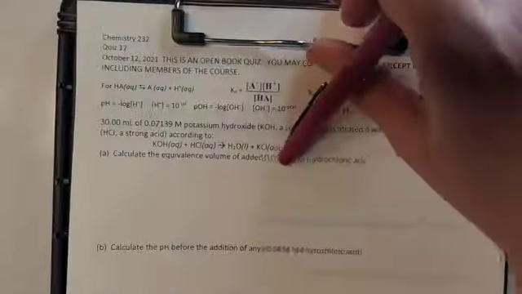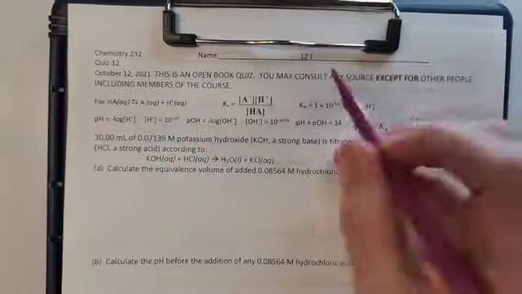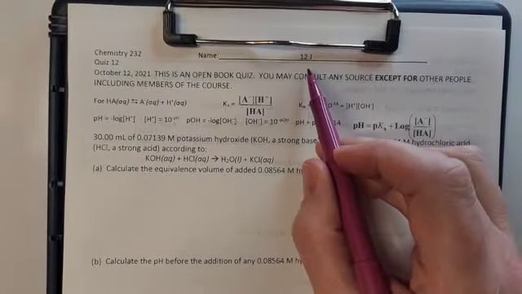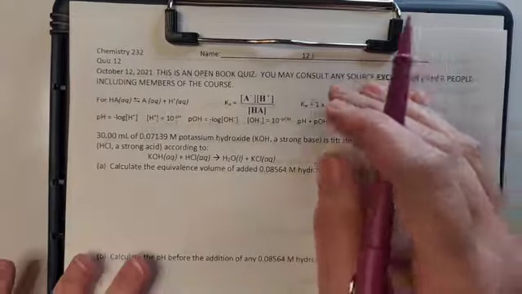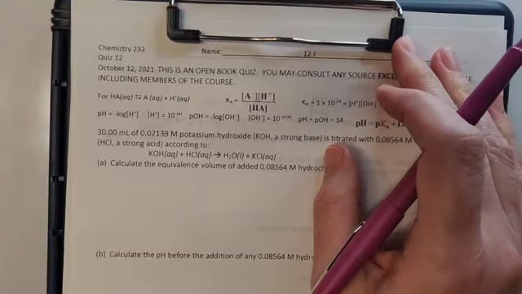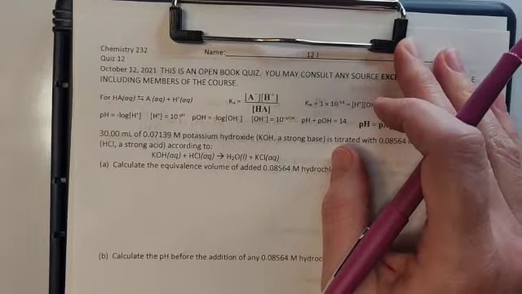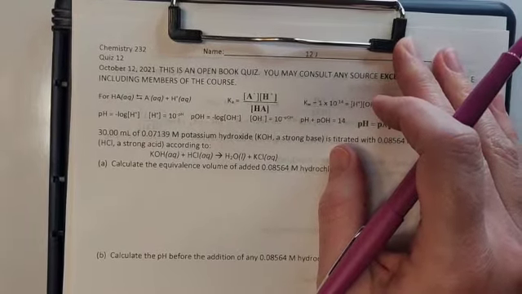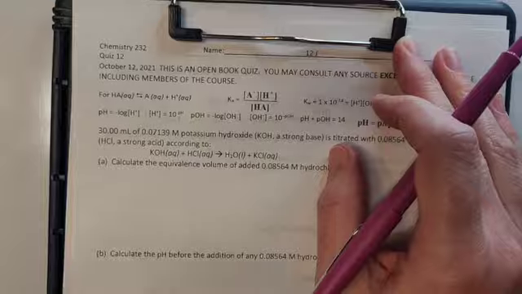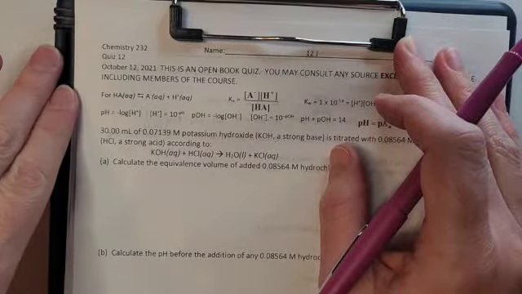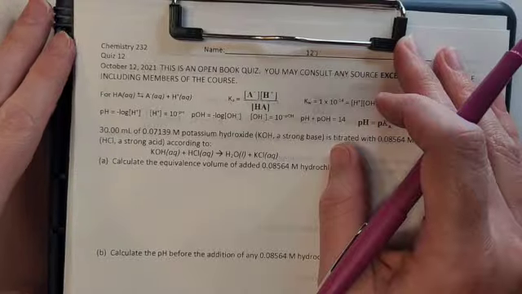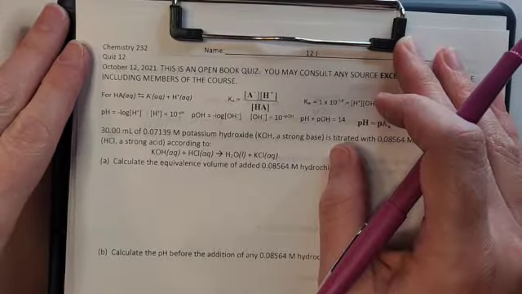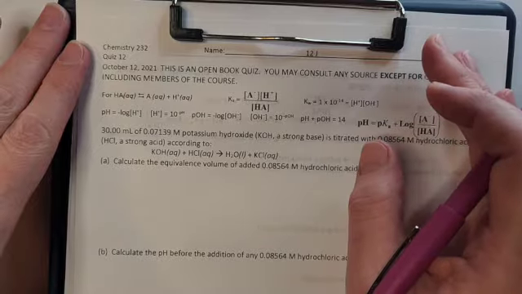This is quiz 12, 12J. If you want to take a look at the computer screen, print it out and follow along with. We're going to talk about this chapter, titrations with strong acids and strong bases. So this first quiz, the chapter is acid-base titrations. This first quiz concentrates on strong acids and strong bases.